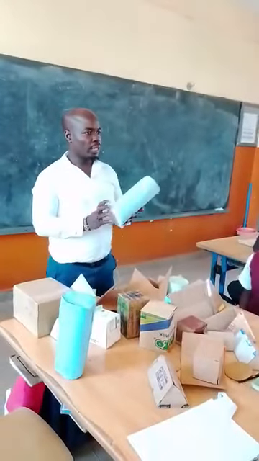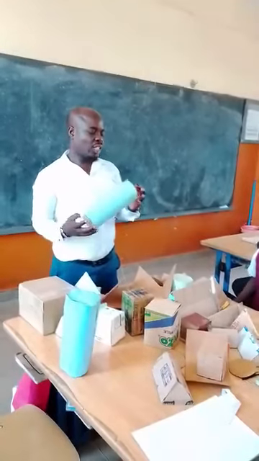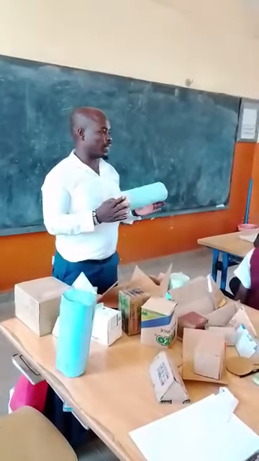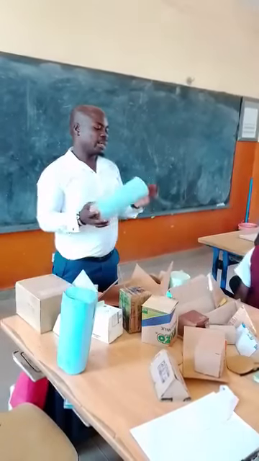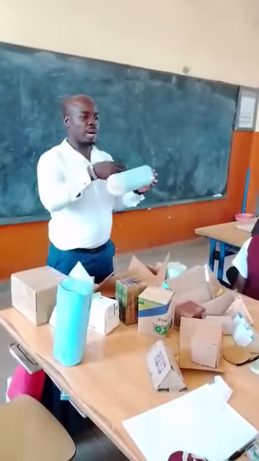Now here we talk of a cylinder. I say a cylinder has got how many faces? There's this face and there's this face, okay? Yes. And we have this curved part, okay?